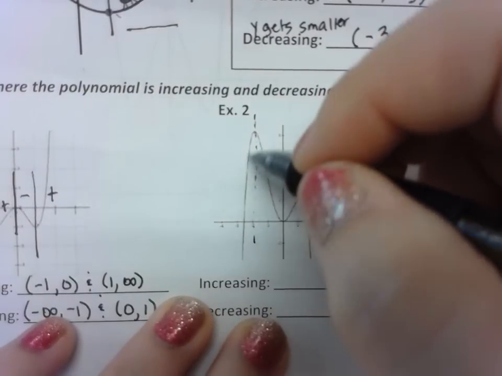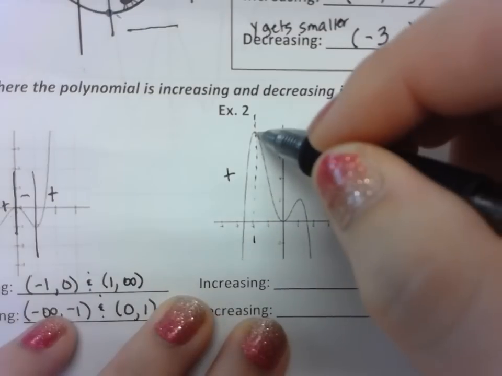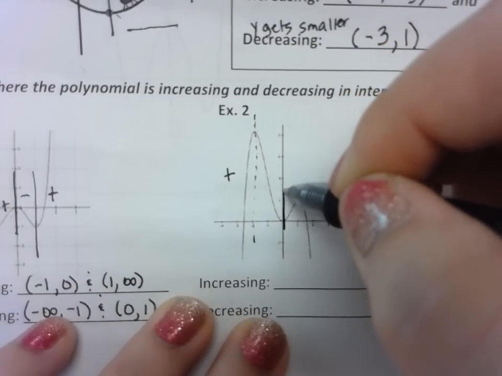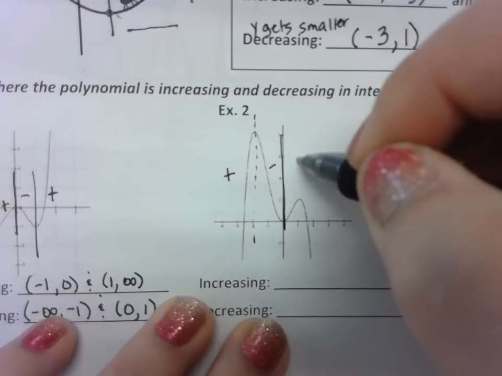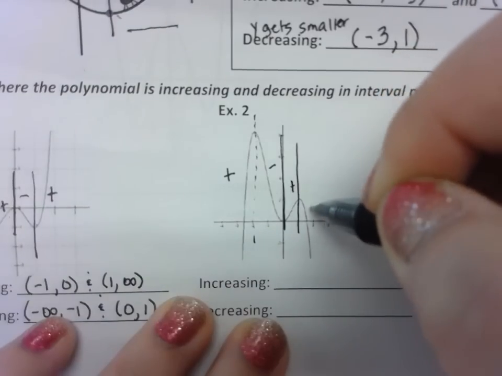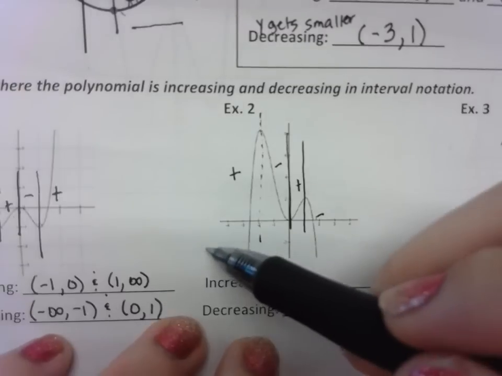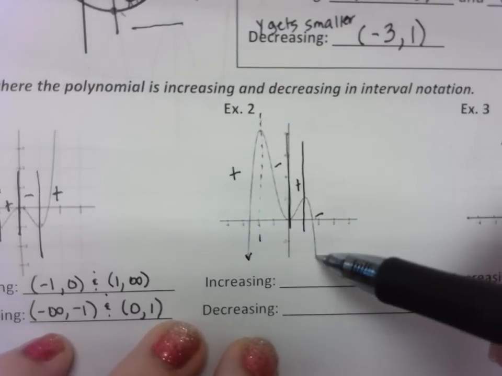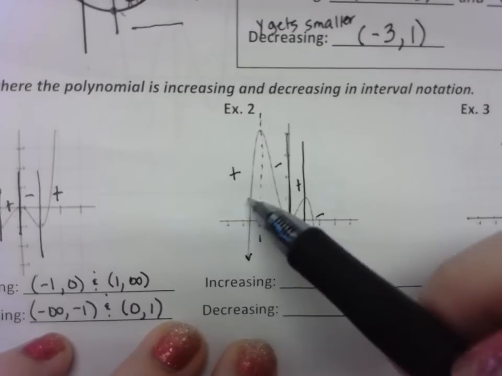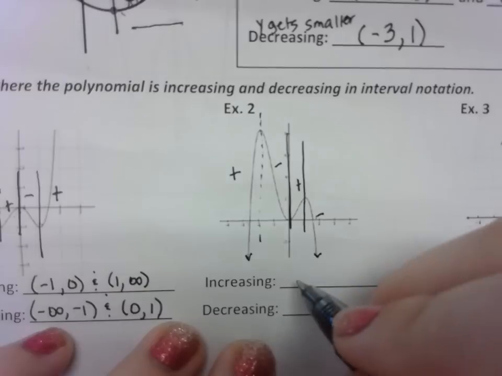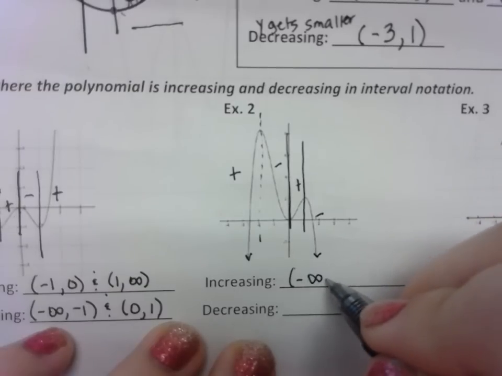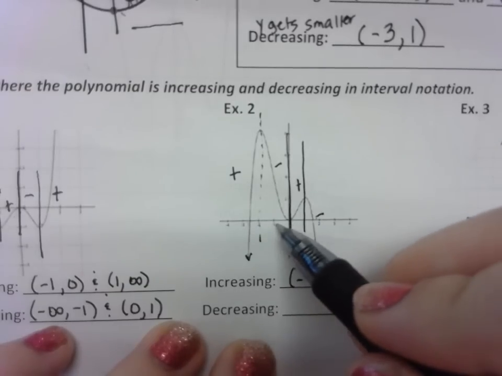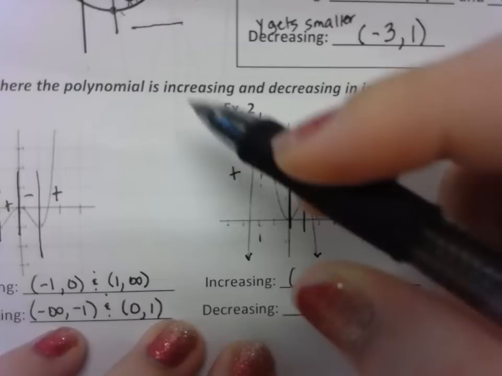Actually, we're increasing. Here we are decreasing, increasing, decreasing. So we're getting larger, right? These are going to continue going on because they didn't give you dots to stop them. So it's just going to keep going and keep going. So from negative infinity until that looks like negative 1, negative 2, this whole piece is increasing.